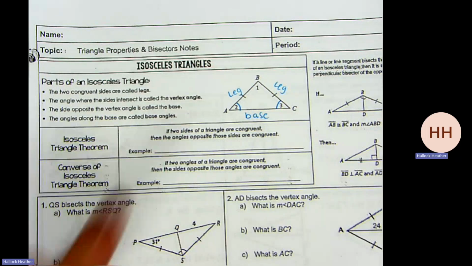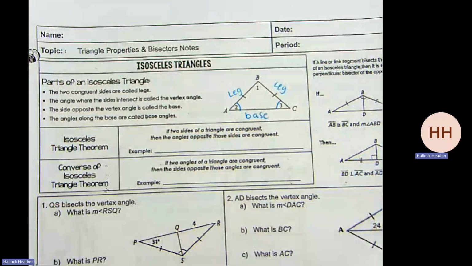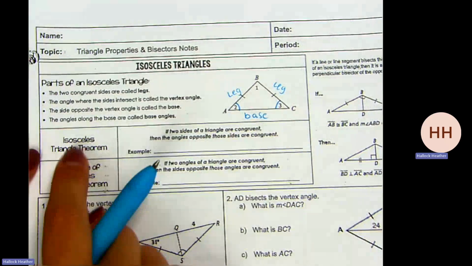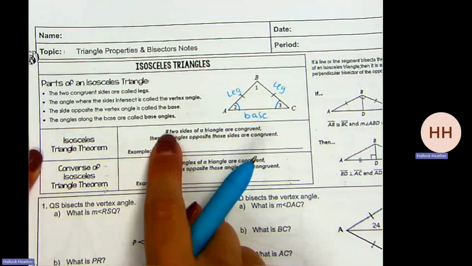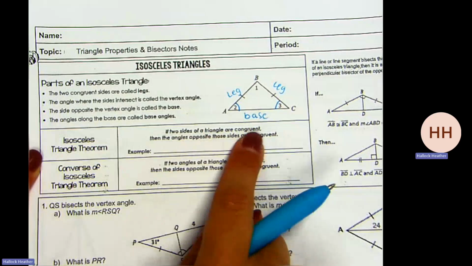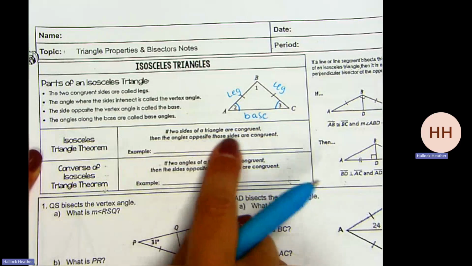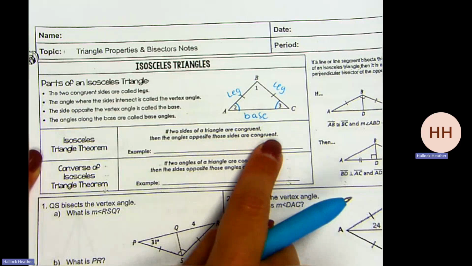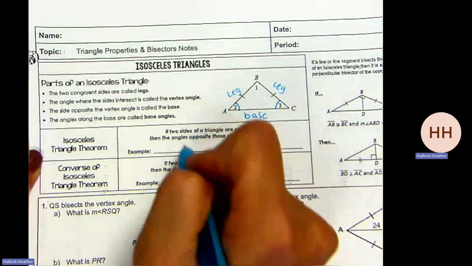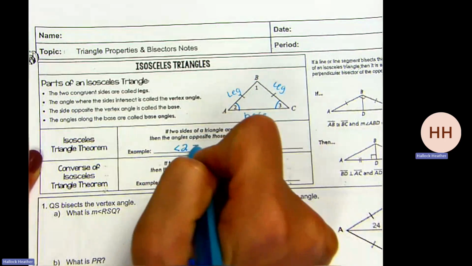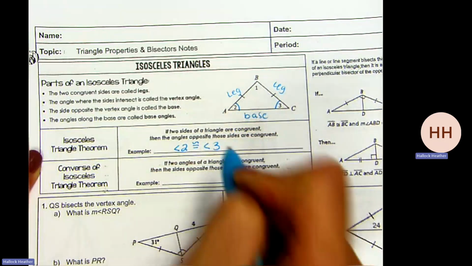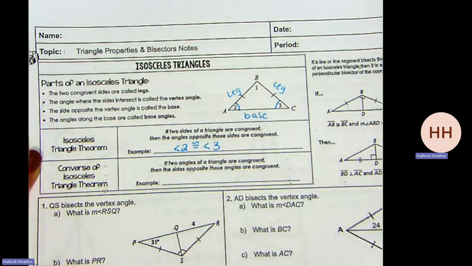So even if they are not marked in your picture, you can add it to your picture. The isosceles triangle theorem basically states if two sides of a triangle are congruent, then the angles opposite of those sides are also congruent to each other. So for our example, we're going to say angle 2 is congruent to angle 3. And remember, congruent just means they're equal, they're the same.